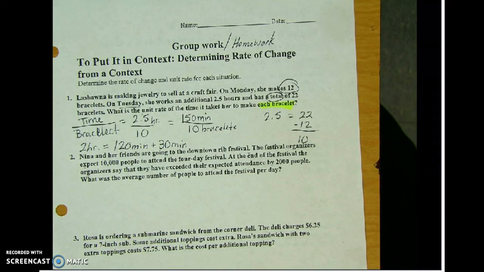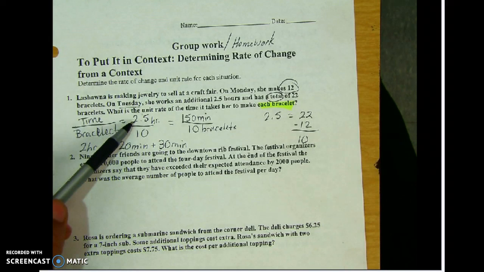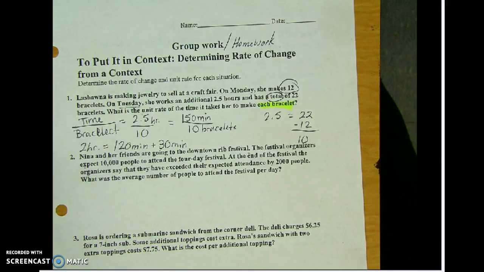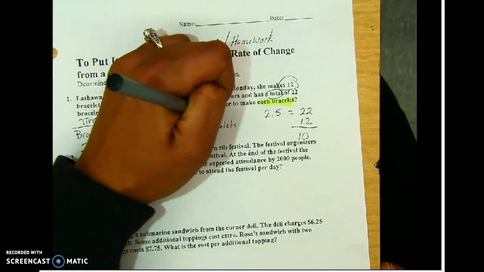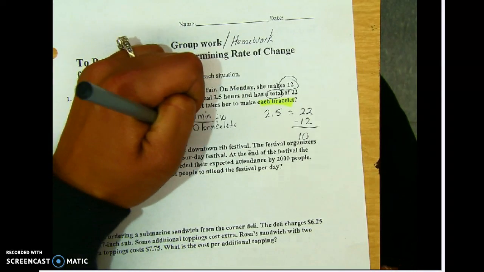This is going to be much easier to convert to unit rate because when I divide 150 minutes by 10, it's going to be so much easier than to do it by 2.5 hours. So in this case, I'm going to divide by 10, which is my denominator.